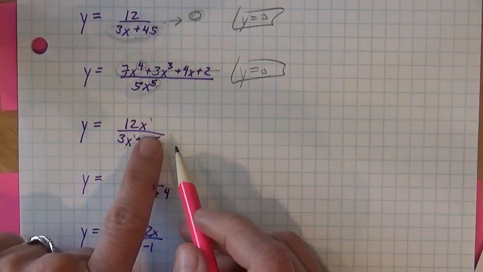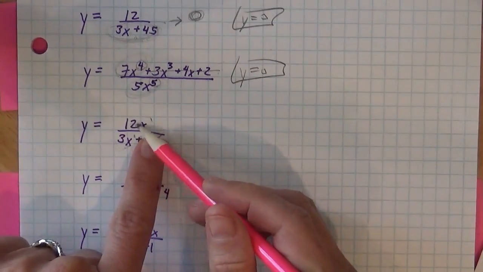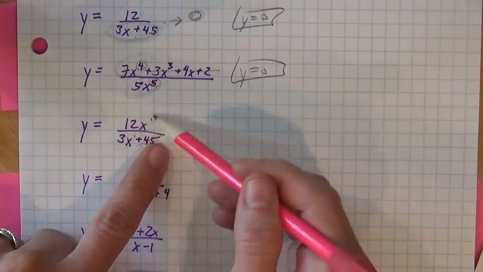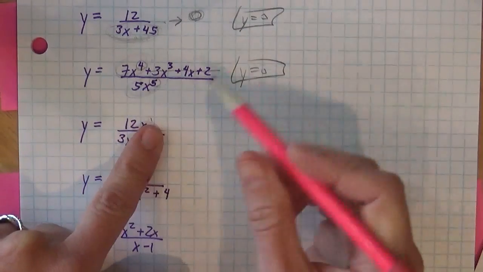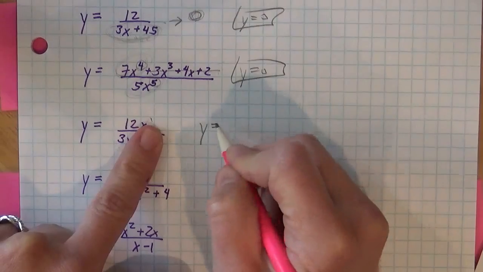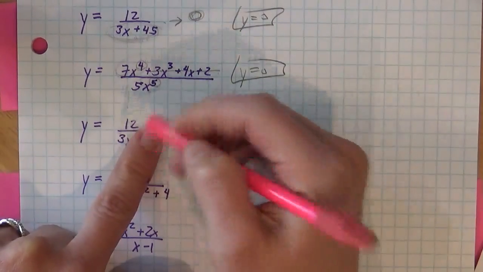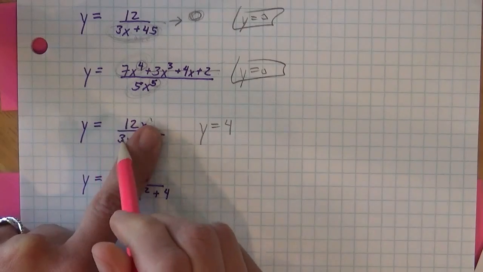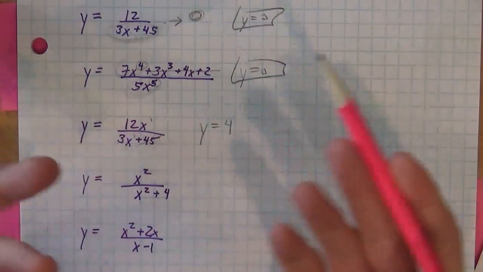So if the 45 doesn't matter, I'm going to block it out, and then it's going to be 12x over 3x, so those x's are going to cancel, right? And then you're looking at 12 over 3. So you're going to have a horizontal asymptote of y equals 4. So you're basically saying that y is approximately 4 when x gets really, really big.